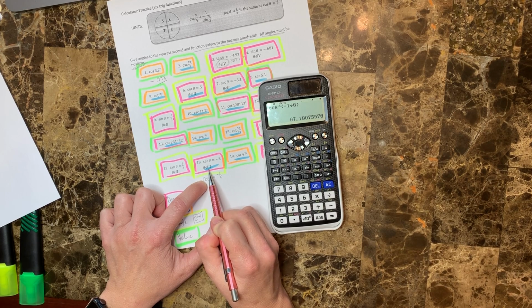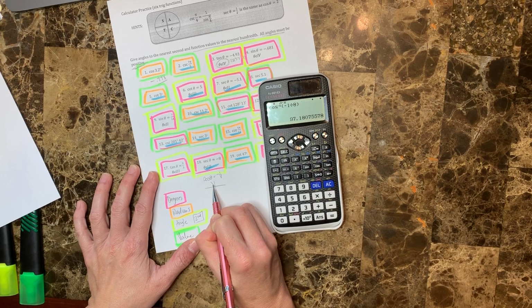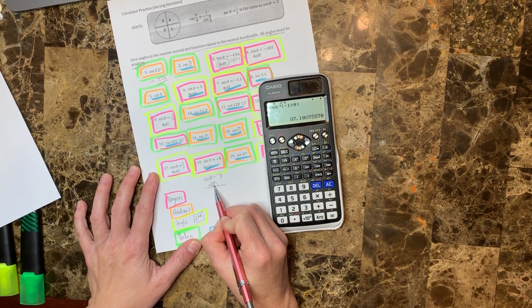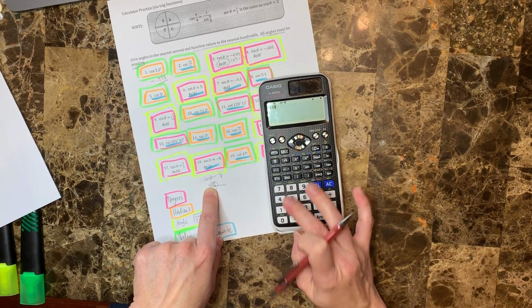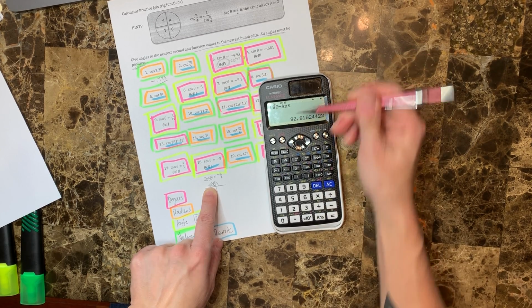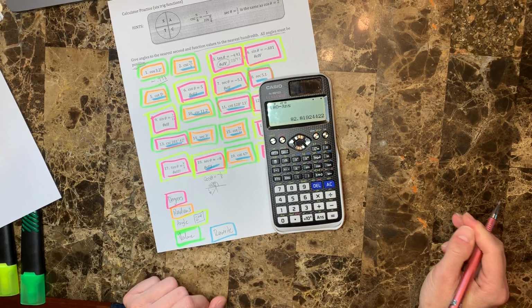I'm supposed to be in the 3rd quadrant. Okay, hold on. Let me draw a picture. 97 degrees is right here. That's not the 3rd quadrant. So I need to find that reference angle, right? So 180 minus the answer. The reference angle is 82.8 degrees. Now I need to put it into 1 second.